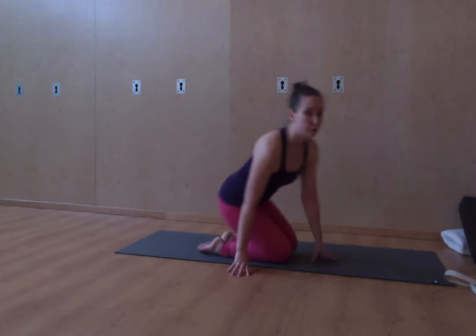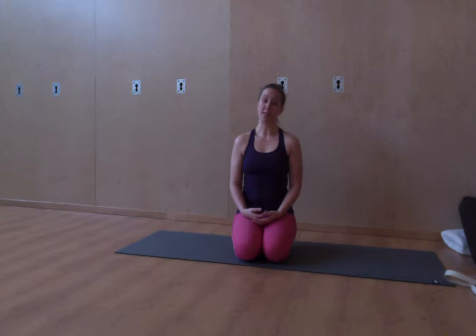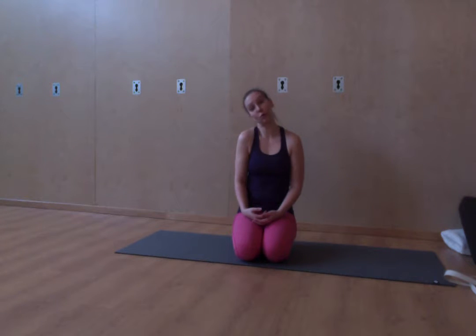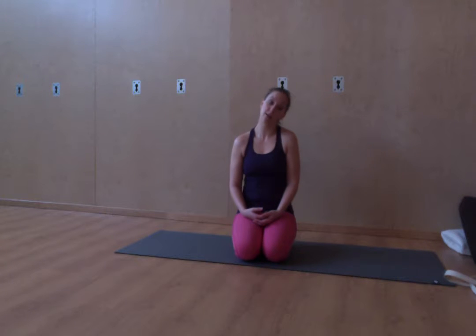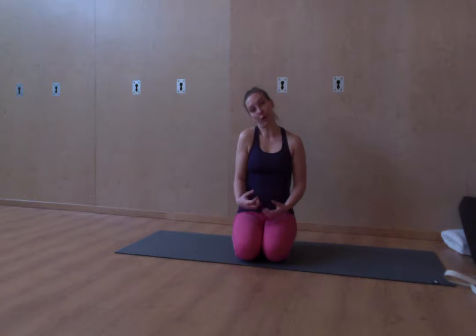And then the other 2 movements are our lateral movement, side to side. So we had forward and back, flexion, extension. Lateral is side to side. And still thinking about that pivot point from the dens. So we're not crunching and compressing the vertebrae.